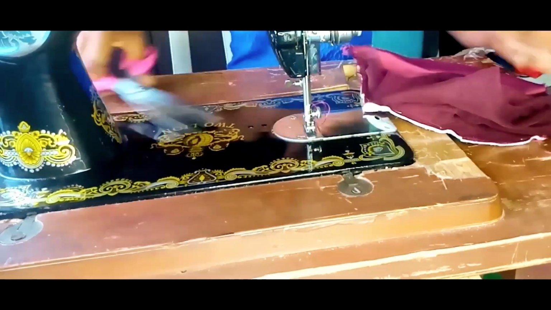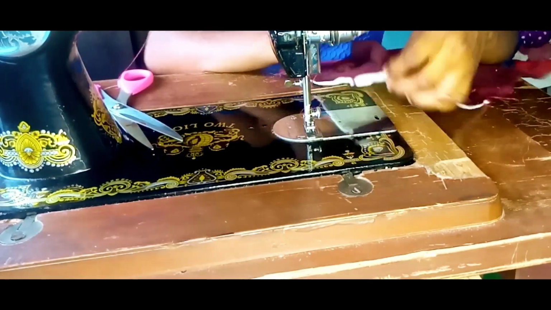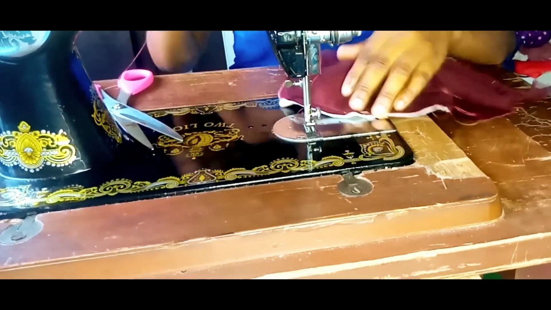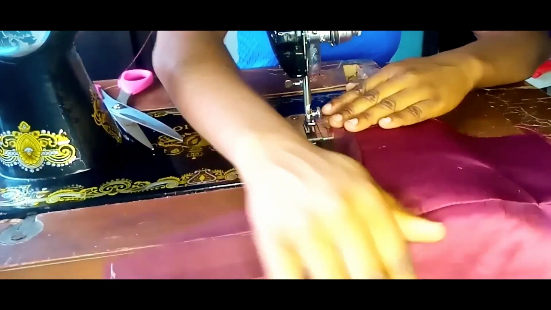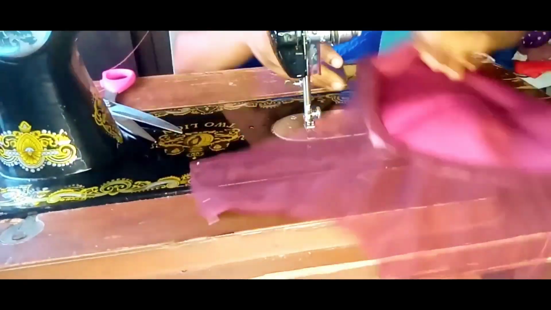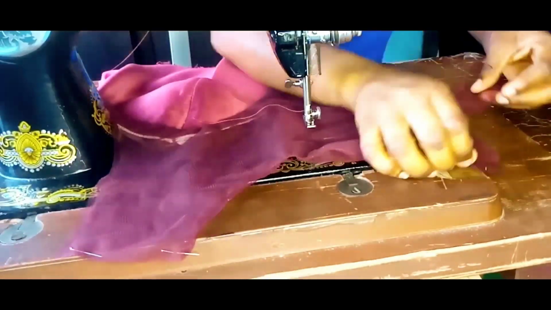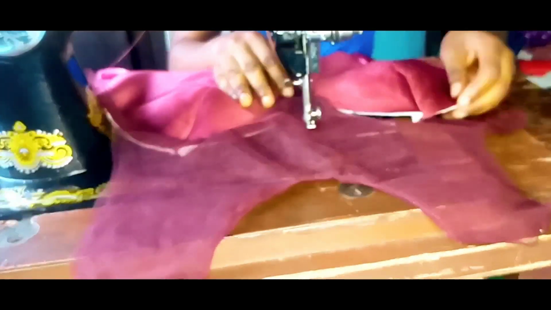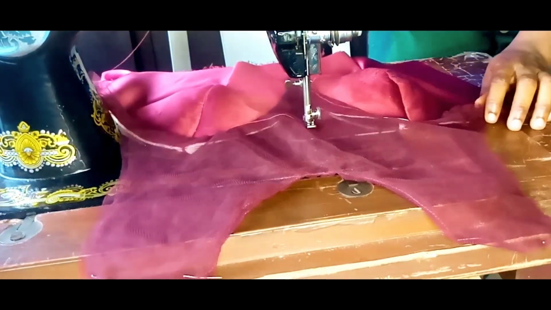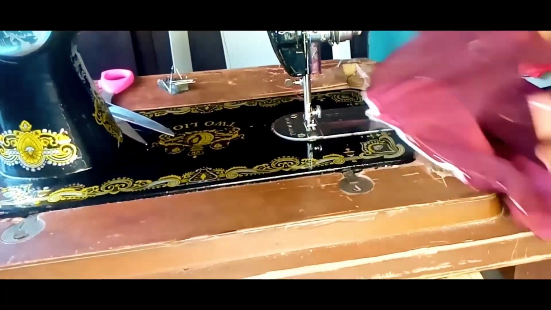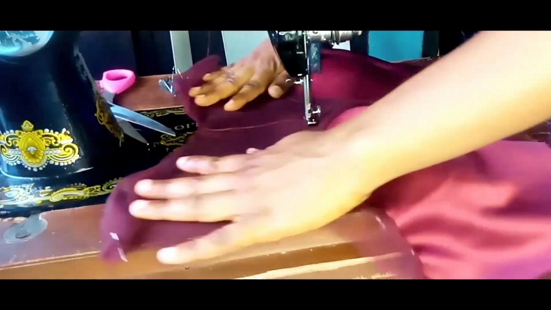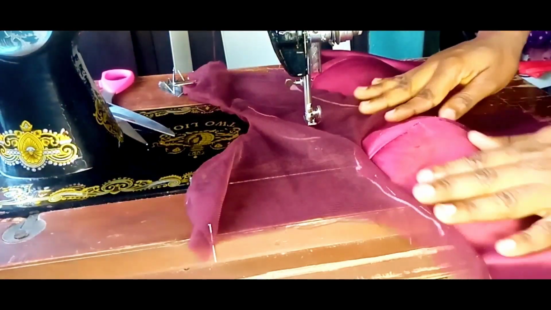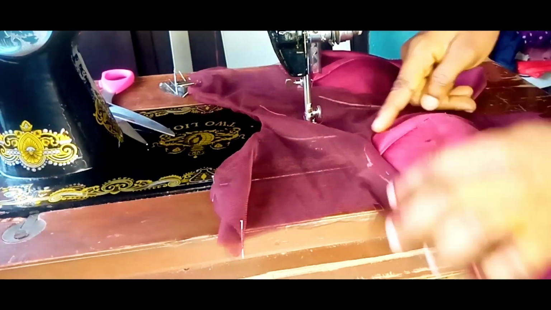So as you sew, you remove your pins. So as you can see now, I have sewn this side. I have sewn one side of it. So I'm going to go ahead and sew the other side as well. I'm also going to use my pin and pin it just the way I did for the first part. I've used my pin to pin this side.